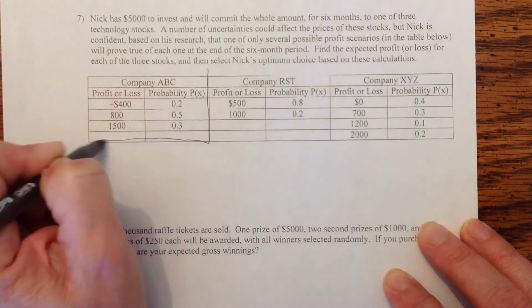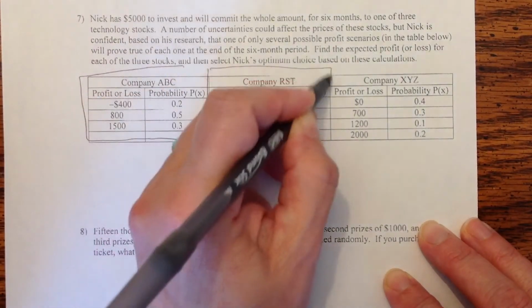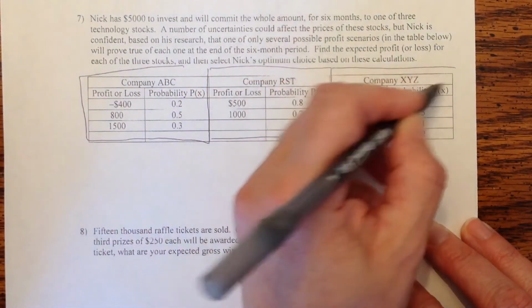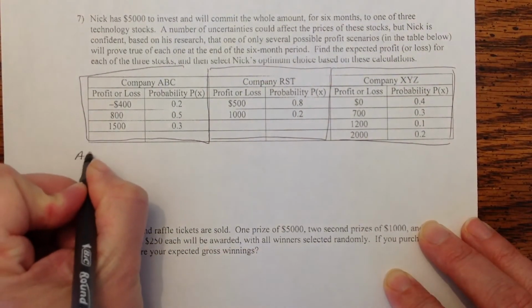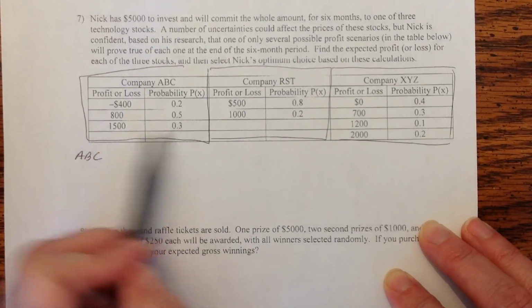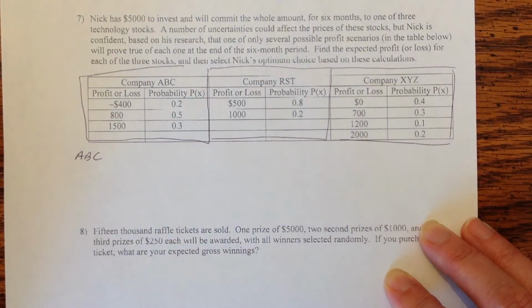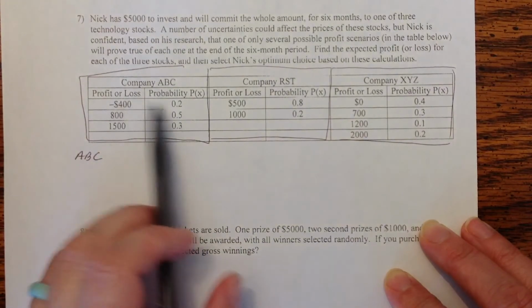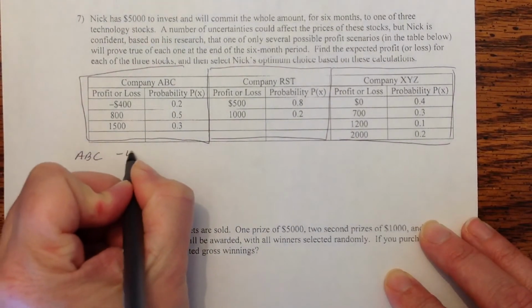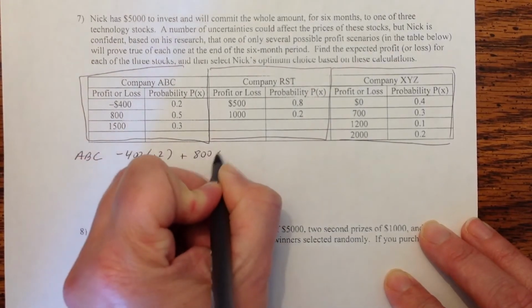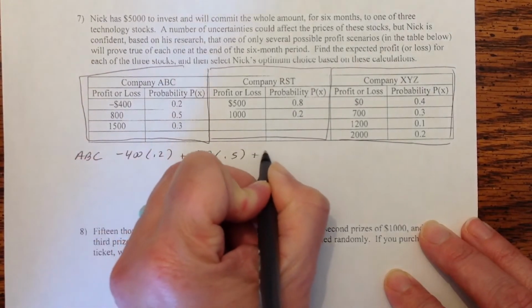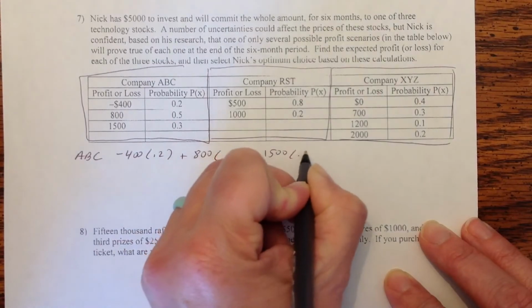So here's the first table, here's the second table, and here's the third. Right? So A, B, C, the table's already done for you, so all you have to do to find the profit or the loss is multiply each X by its probability. So you're going to take negative 400 times 0.2 plus 800 times 0.5 plus 1500 times 0.3.